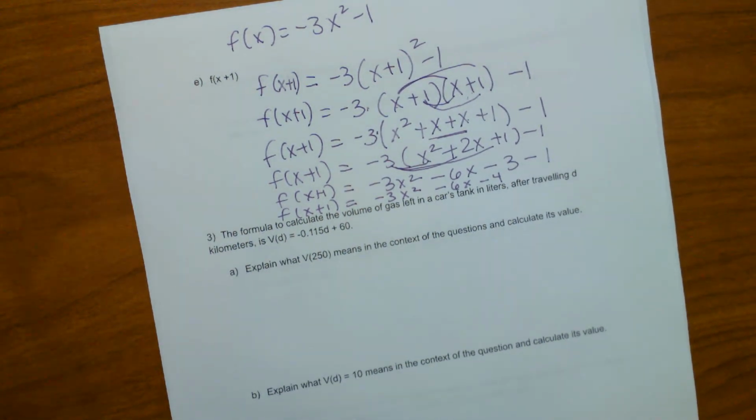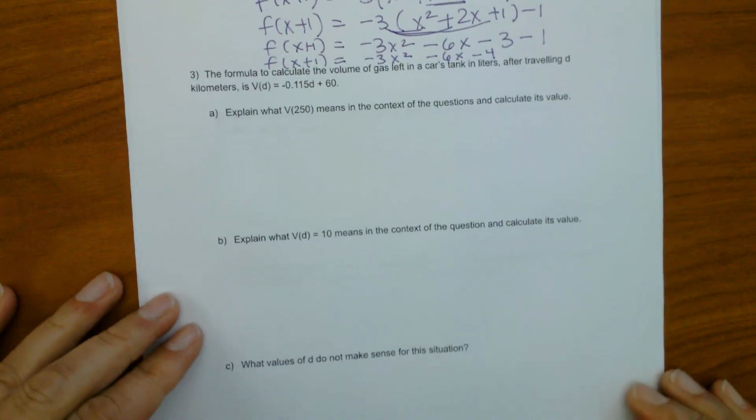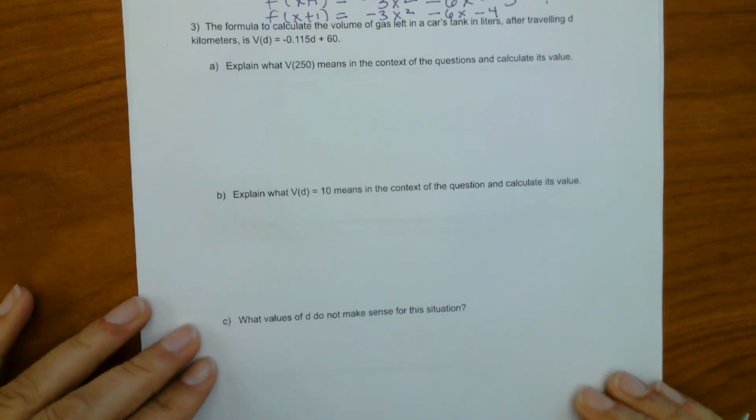If you remember it, great. If you wanted to take that challenge and you're like, oh, I get it, excellent, but just stick with me. We're going to be moving on to some word problems, and there are two word problems here.